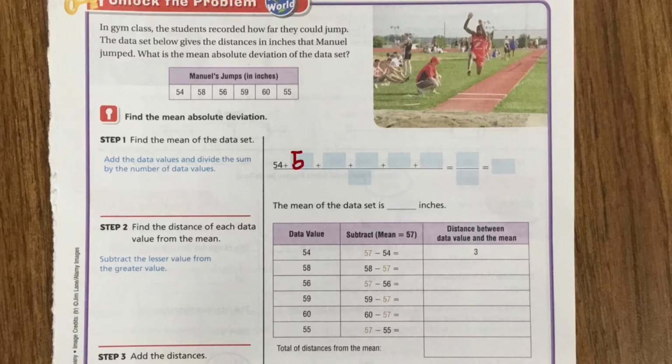You're going to add 54 plus 58 plus 56 plus 59 plus 60 plus 55. How many numbers do I have total? 6.